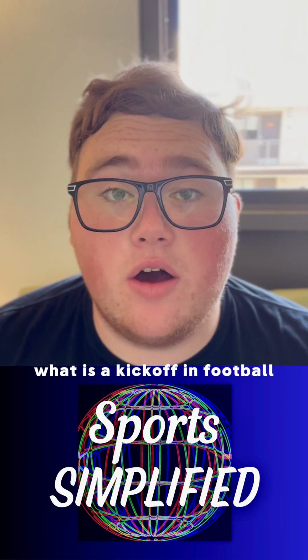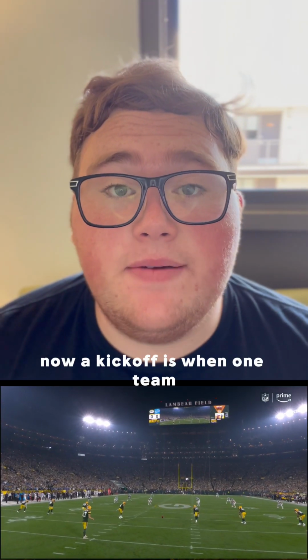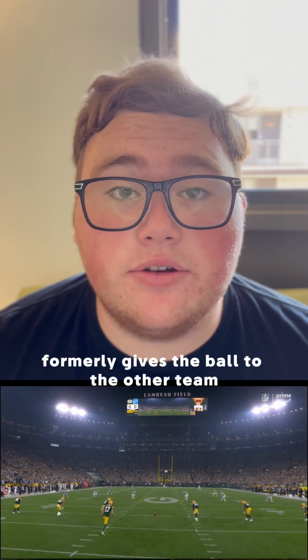What is a kickoff in football? This is Sports Simplified, and I'm going to be going over just that. Now, a kickoff is when one team formally gives the ball to the other team.